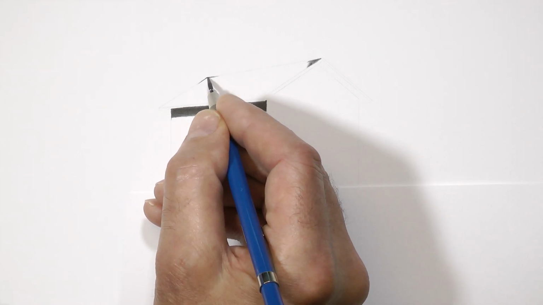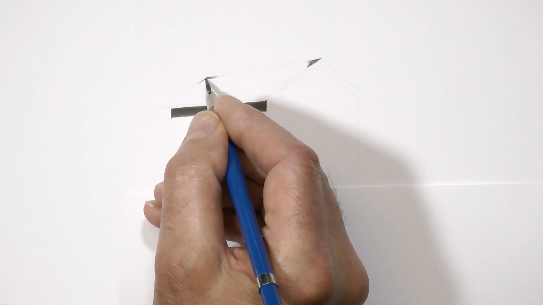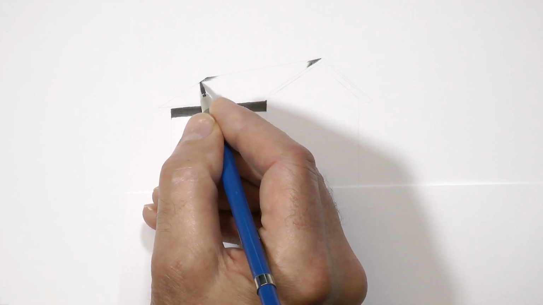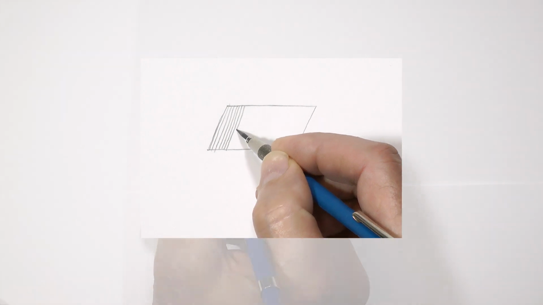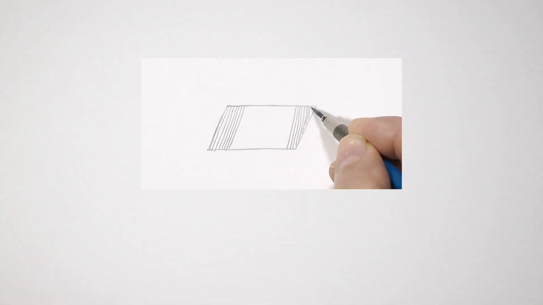Shade along the roof. You can also shade vertically across its depth, but your lines must then follow the angles of the ends, the correct perspective. If they don't, all visible lines will look completely unnatural and cause confusion.